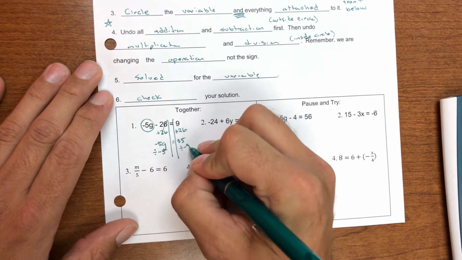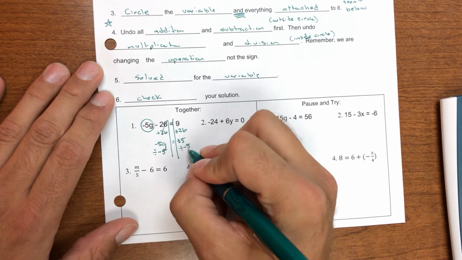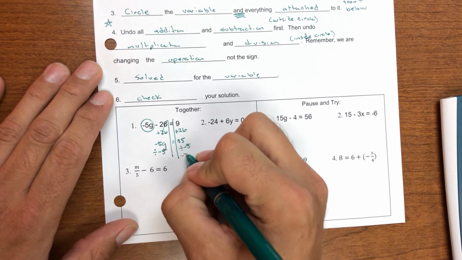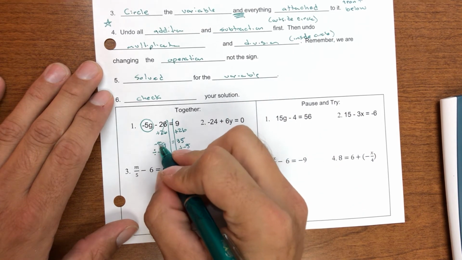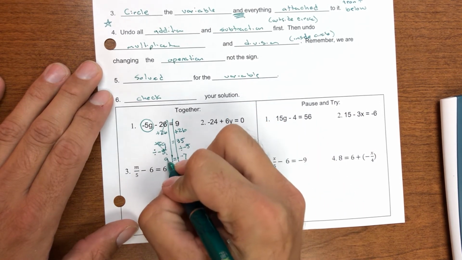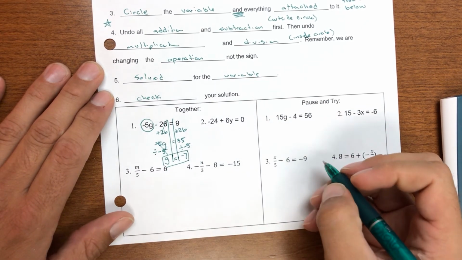And I divide this side by -5. 35 divided by 5 is 7. A positive divided by a negative makes it -7. And that's on the right side. On the left, those go away, and all I'm left with is my variable, g. So I think that g is -7.